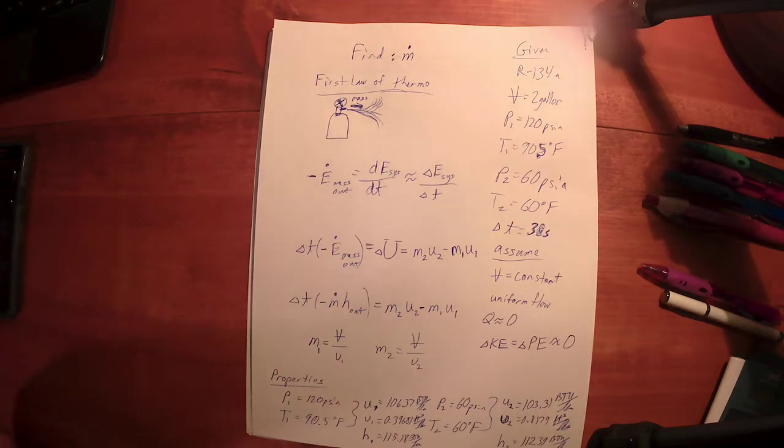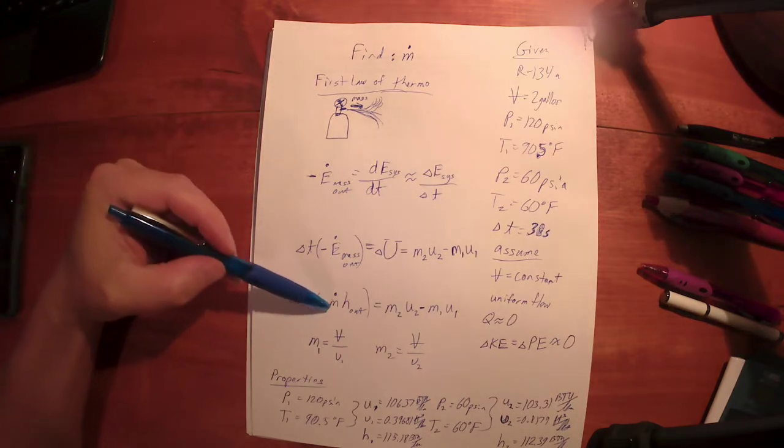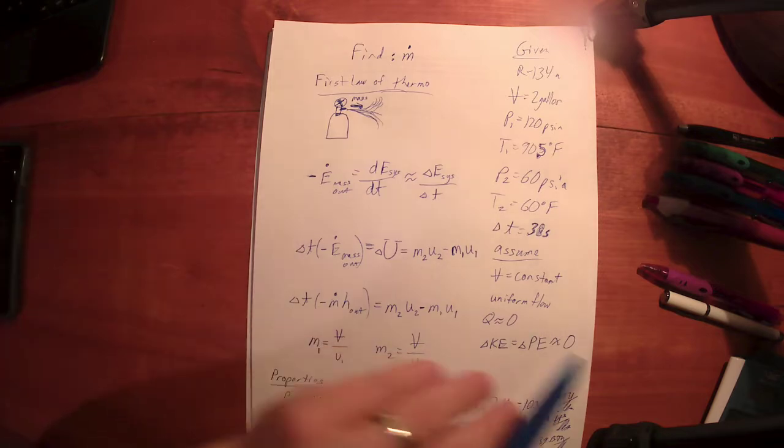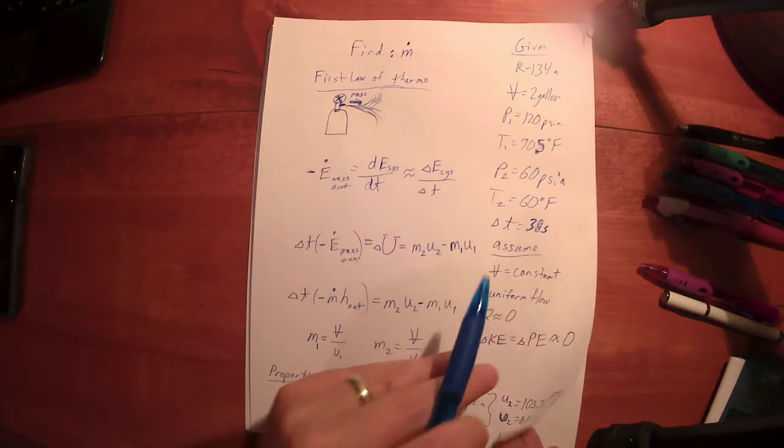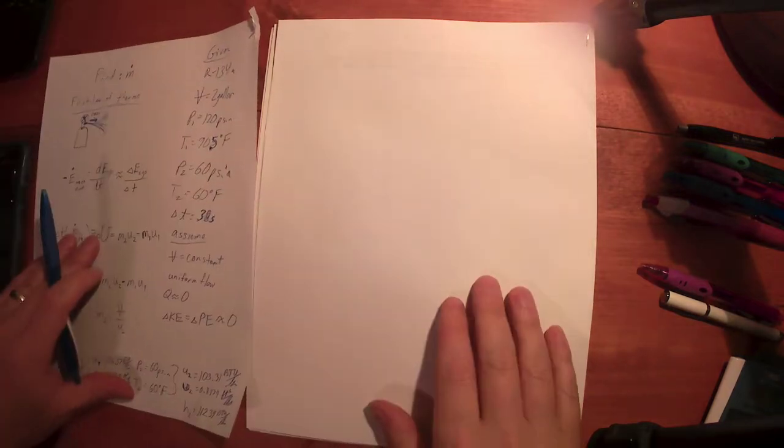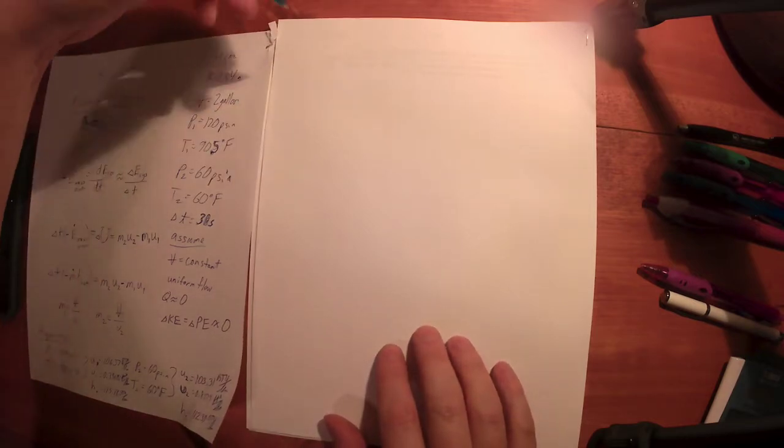So now, it appears we've got to figure out what we're going to do with H out. Otherwise, that M dot appears to be my only unknown. Let's solve for M dot.